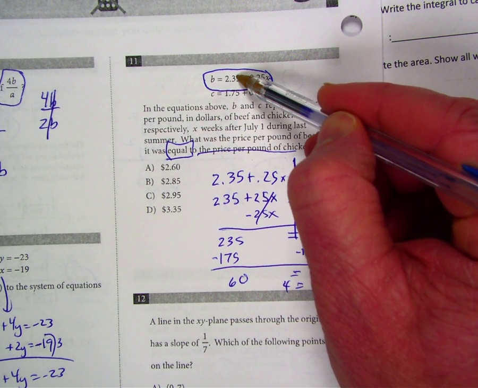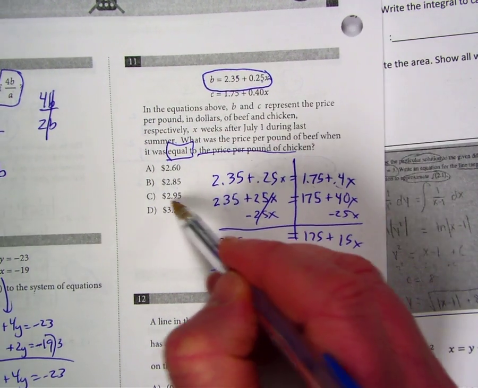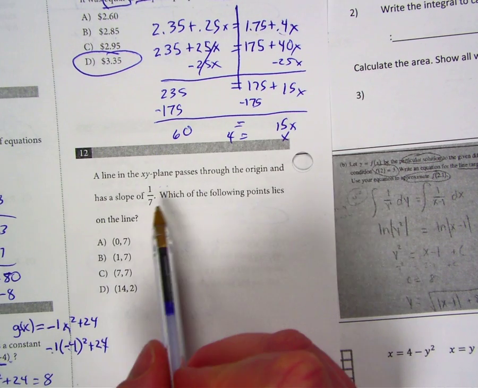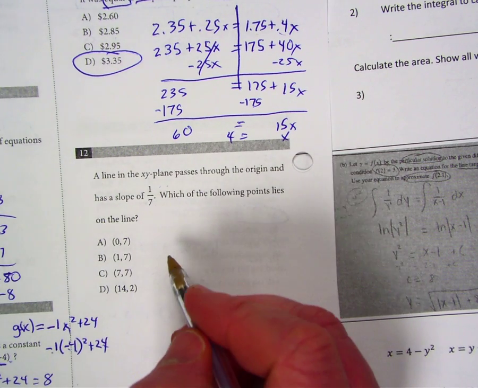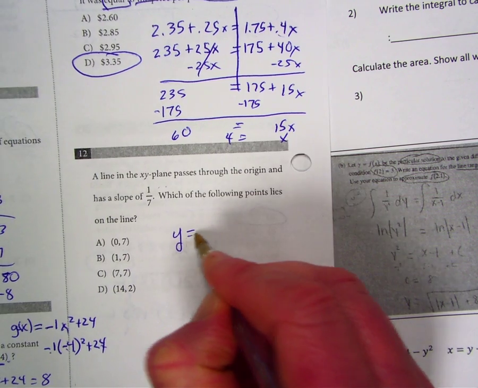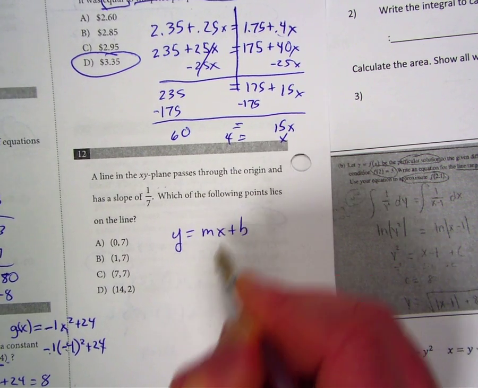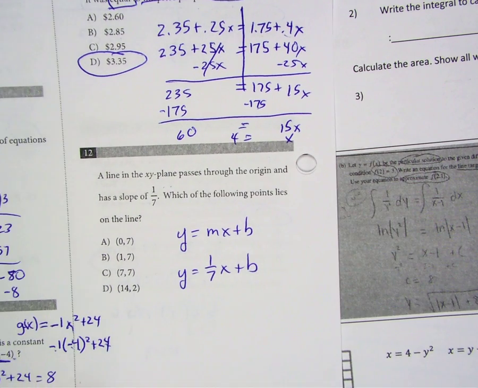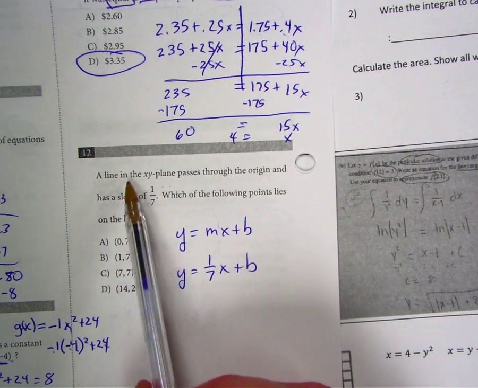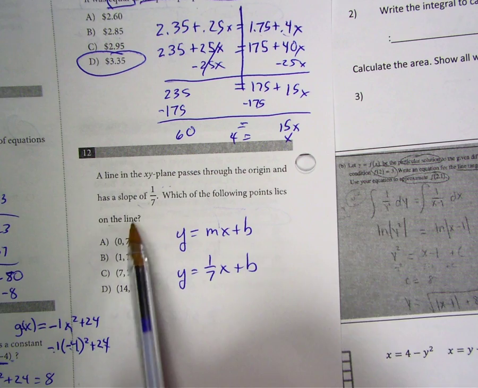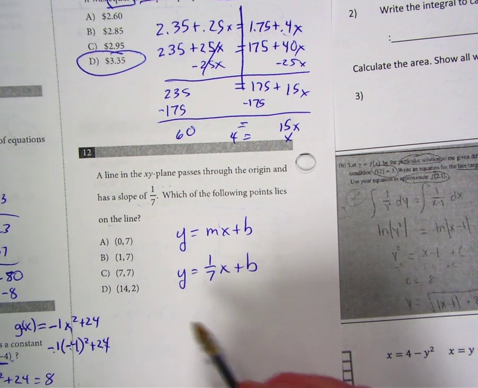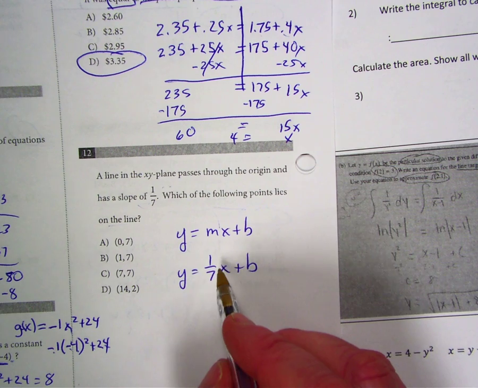Choice D. A line in the xy plane passes through the origin, has a slope of 1/7. Okay. y equals mx plus b. y equals 1/7 x plus b. Which of the following points lies on that line? So you have to think about whether you could have a slope of 1/7 in one of these with going through the origin.